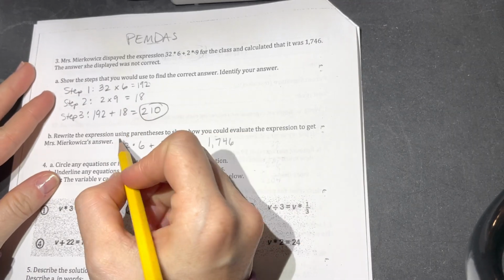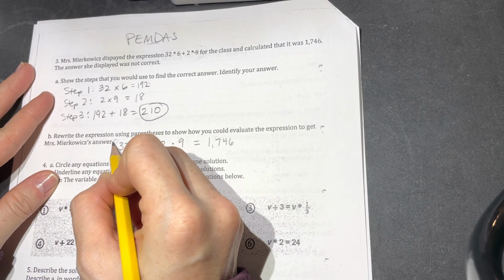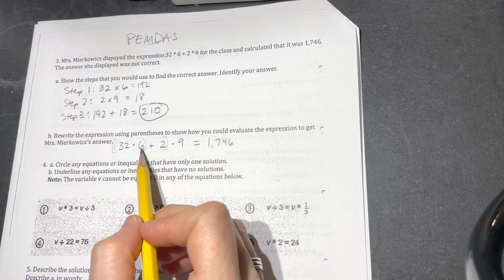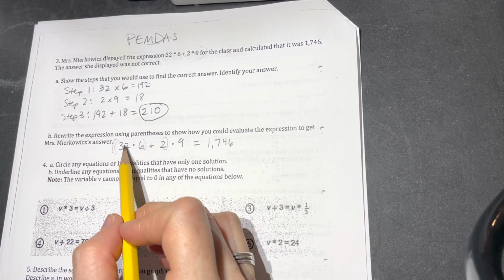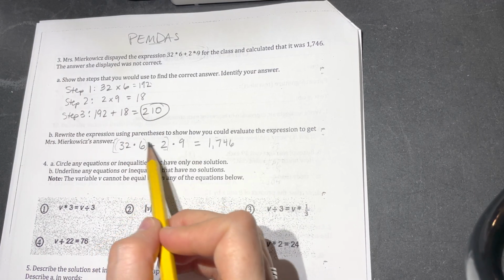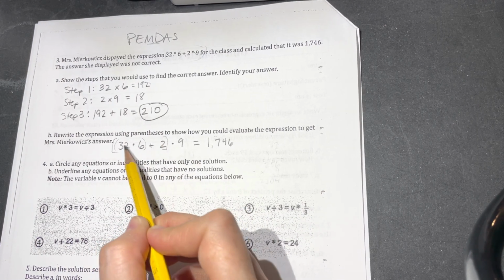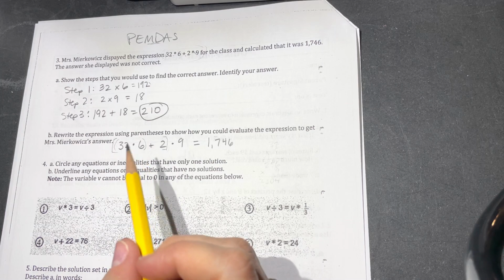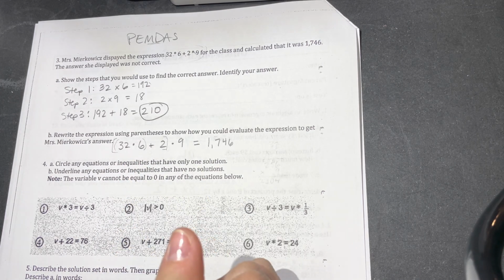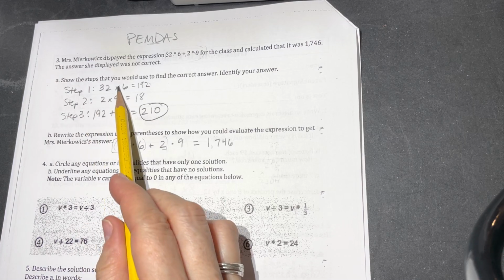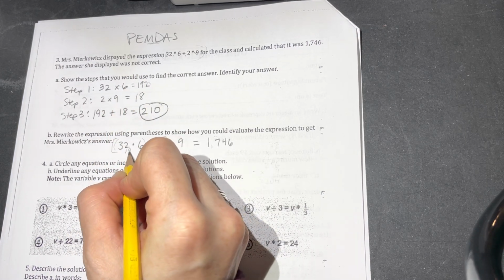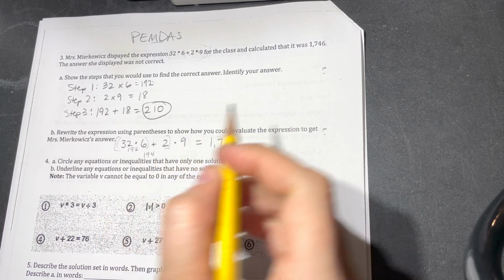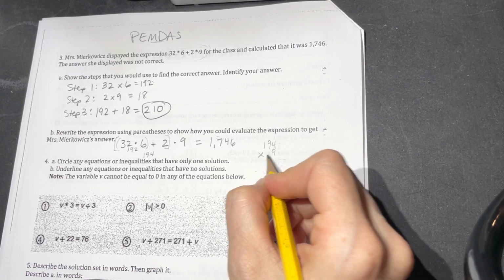So parentheses around this and then brackets like that. Okay, do we absolutely need parentheses around these? No, it's not going to hurt it, but inside this bracket, we only have a multiplication and addition, so we know we'd do that first. So what's 32 times 6? We already did it up here. 192 plus 2. 194 times 9.